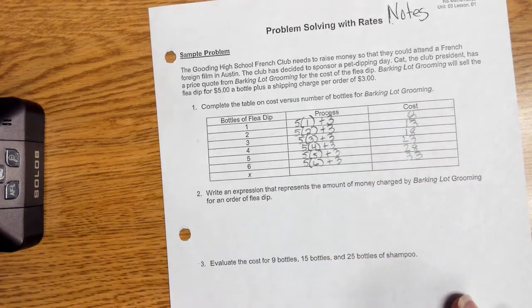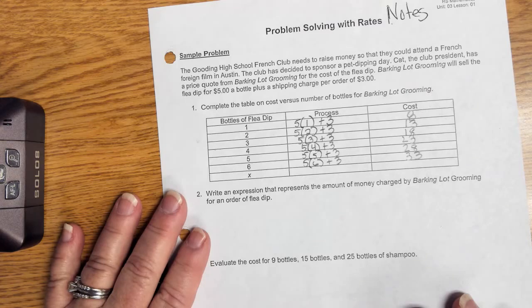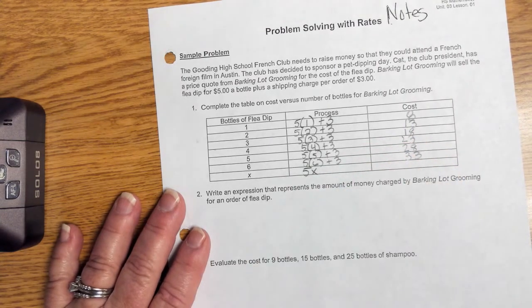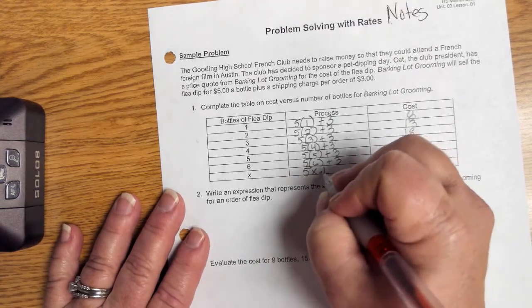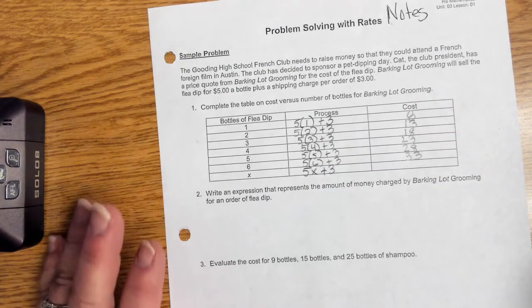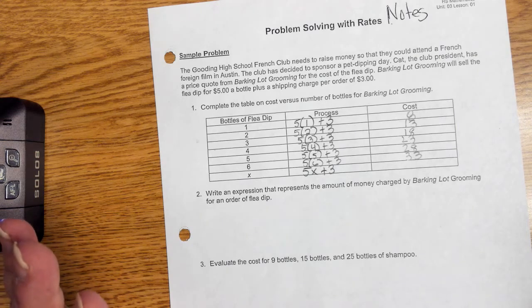So what if I needed to write for x amount of bottles? How would I do that? 5x plus 3. Now that's an expression, okay? What is x representing? How many orders?